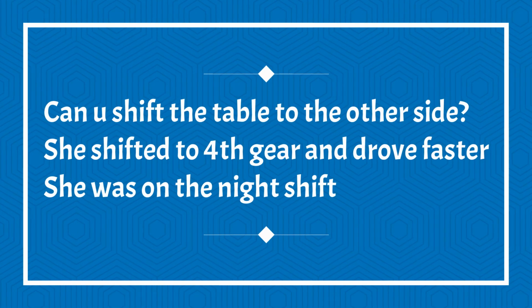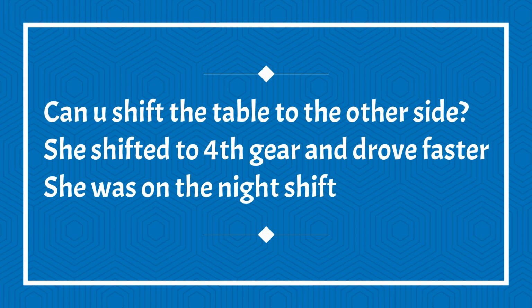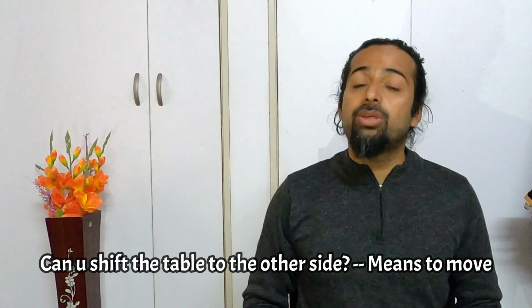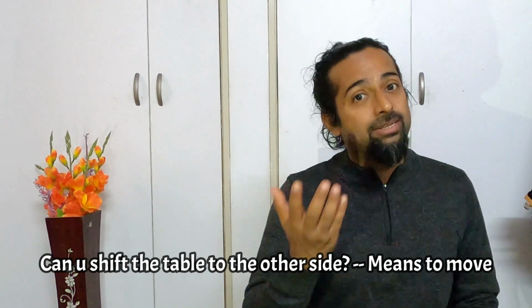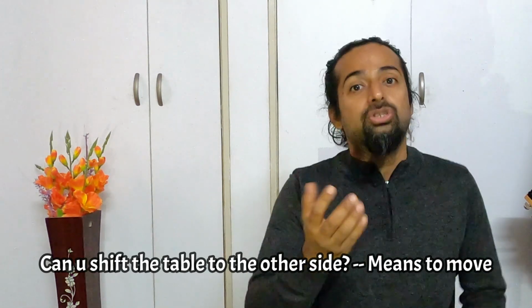Let me show you. Okay, the first one is, can you shift the table to the other side? Second one is, she shifted to fourth gear and drove faster. Third one, she was on the night shift. So see here, three different meanings with the same word shift. The first one, can you shift the table to the other room? What does it mean? It means to move the table.